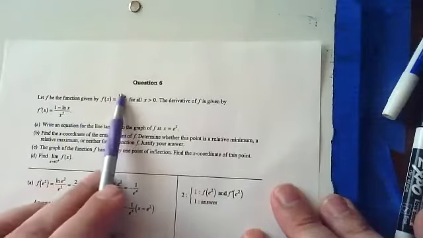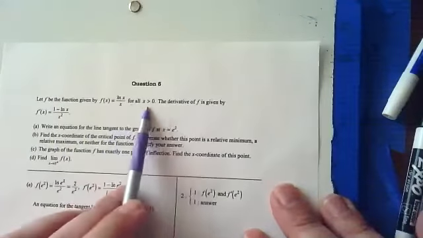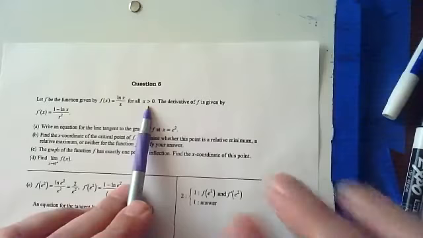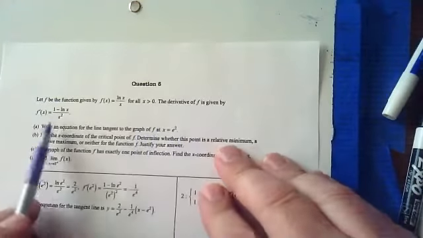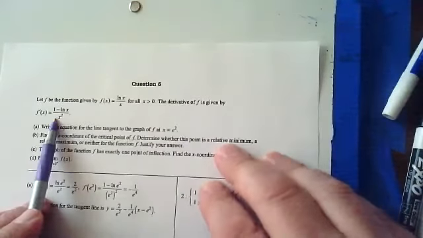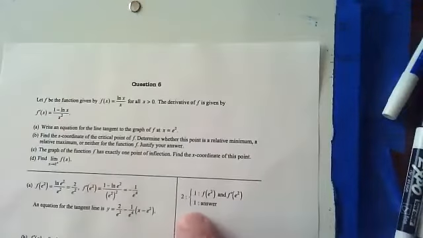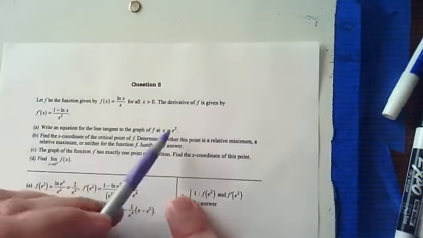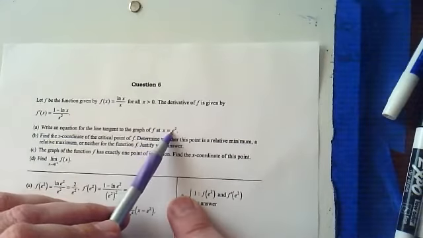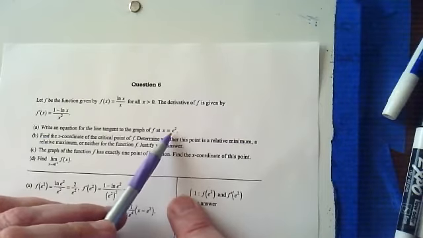Function given by f of x equals ln of x over x for x values bigger than 0. I caught it that time, Brian. Thank you. The derivative of f is given. Well, that was nice of them to give me a tidy derivative. And so I don't have to use quotient rule. Write the equation of the tangent line to the graph of f at e squared. So I need 2 things, Riley would tell me, to write the tangent line equation. I need the ordered pair and the slope at that point.